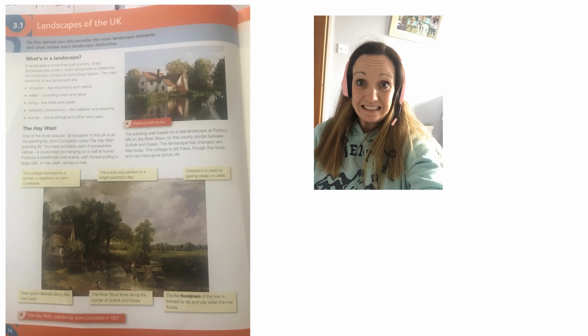The main elements of any landscape are physical elements, so that's like mountains and valleys, and they're natural. Water elements, including rivers and lakes. Living elements like trees and grass, they're also called biotic because they're biological, so things that are living.